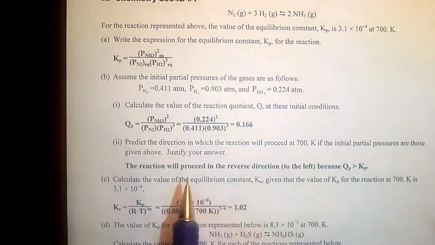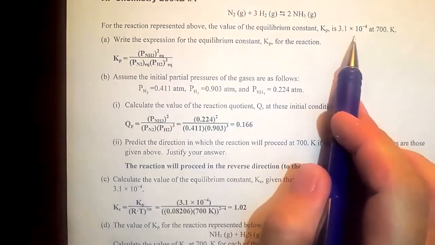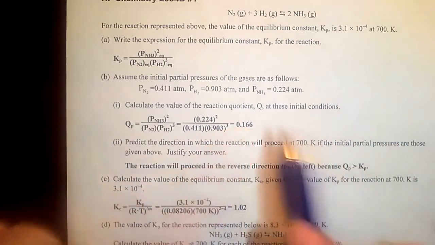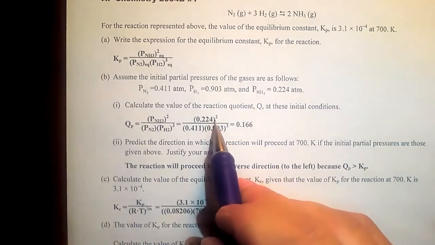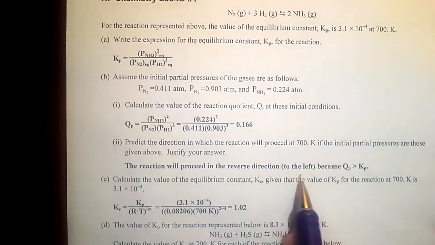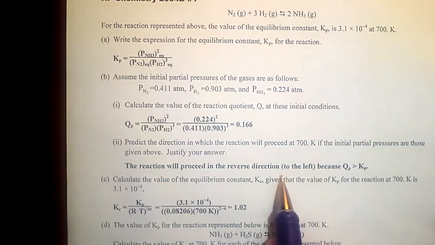So which way will this shift? Well, if K is this and Q is that, this is very definitely larger, which means we have too much numerator, which means we have too much product, and the reaction will shift in the reverse direction, or to the left, to compensate and make the K become true.